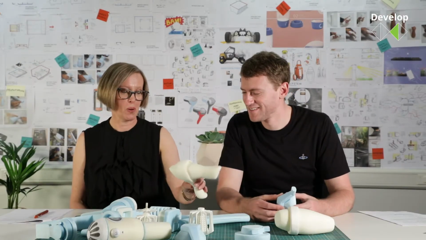You can also test it out with lots of potential users. So if you're designing something for children, which maybe this hairdryer is, Charlie, it's quite small, or if you're designing something for the elderly, you can actually see whether people can understand how to interact with your product and can they actually use it. So prototyping is really, probably one of the most essential phases of the design process.